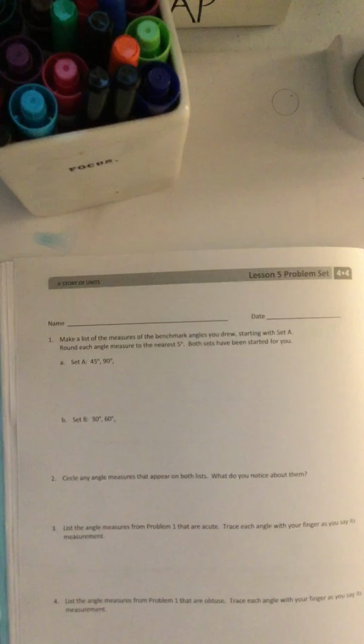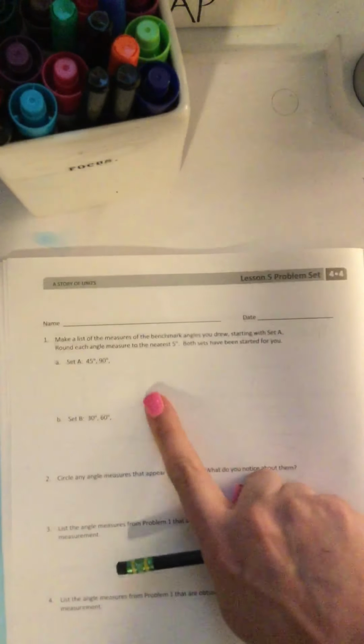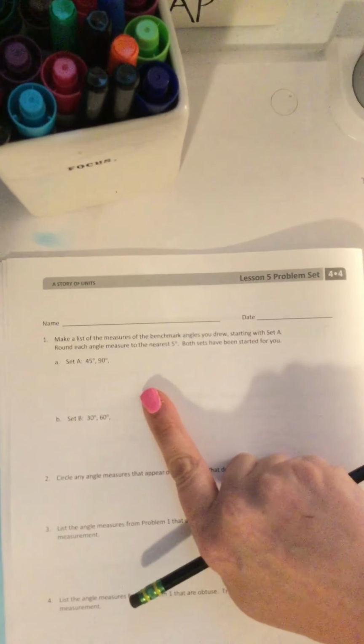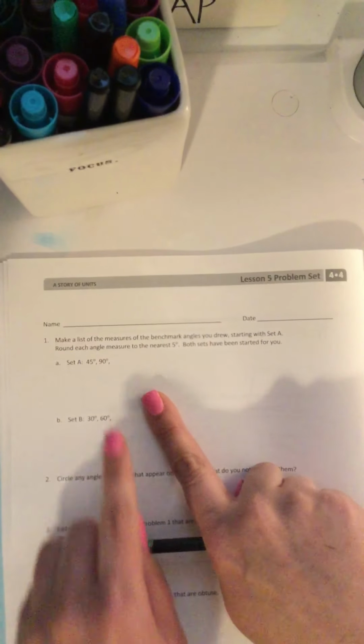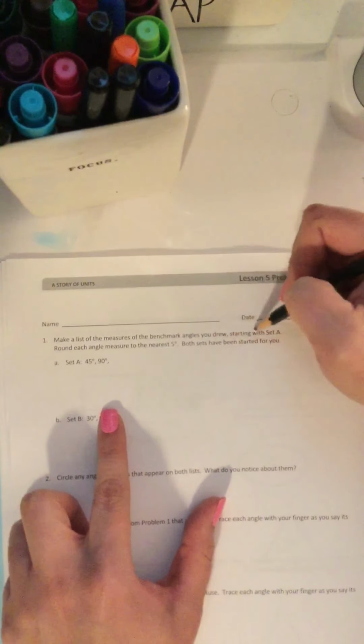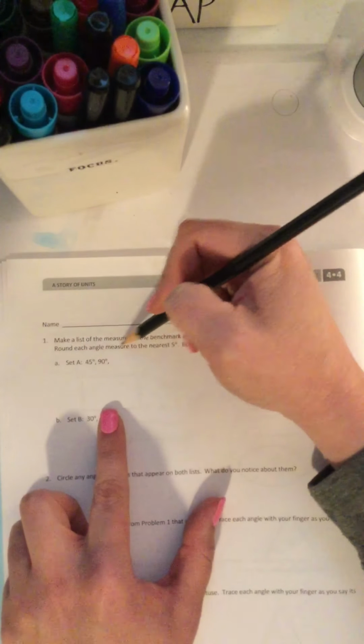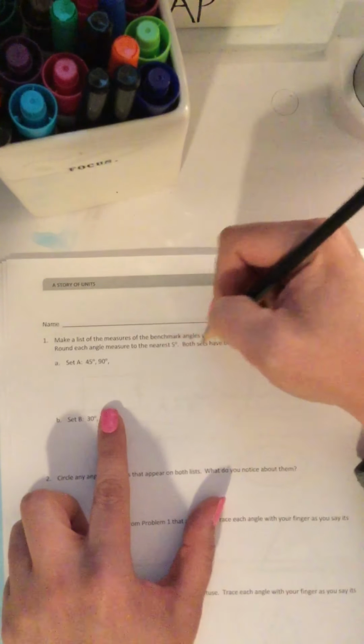Okay, so with the earlier video that I made, we had talked about the degrees in a circle, and the benchmark angles that we were discussing when we cut our circular protractor into 4 pieces. And so as you can see, they started this. It says make a list of the benchmark angles you drew. Starting with set A, round each angle, measure to the nearest 5 degrees. Both sets have been started.